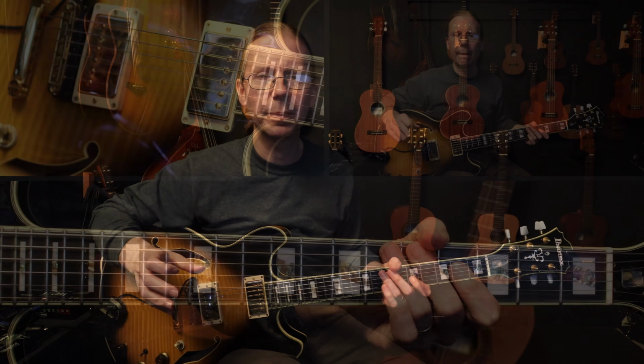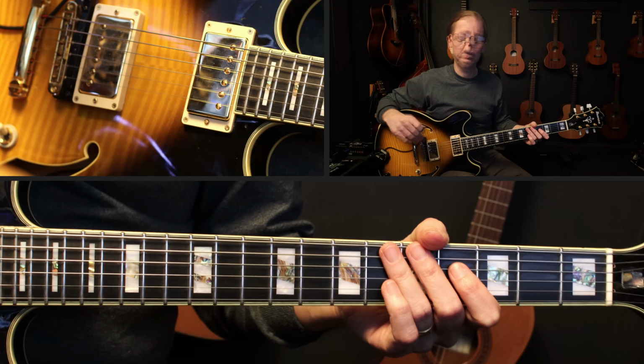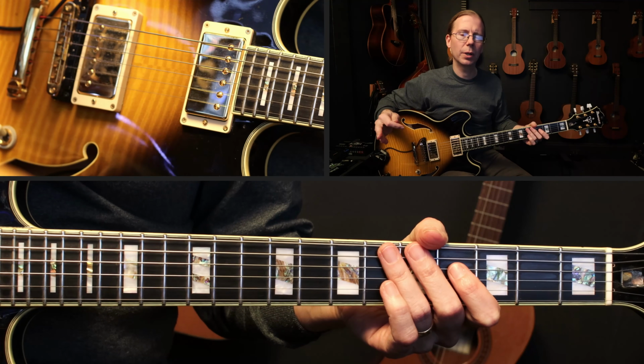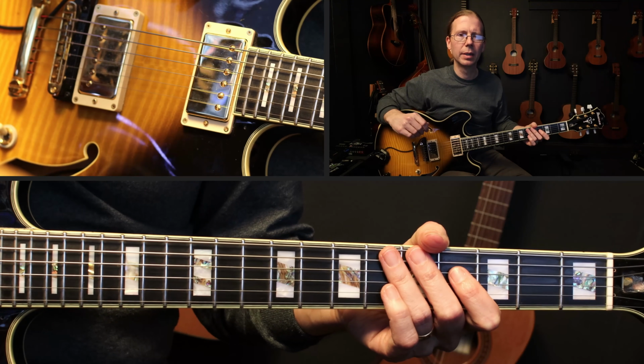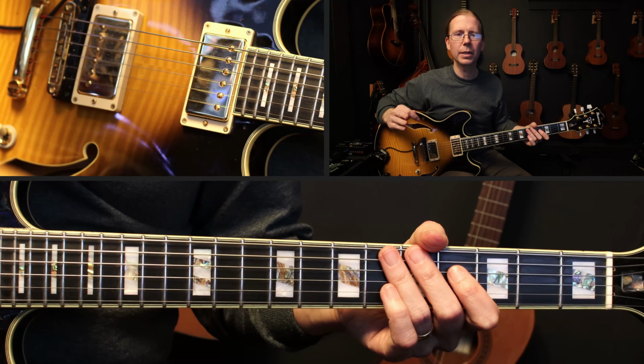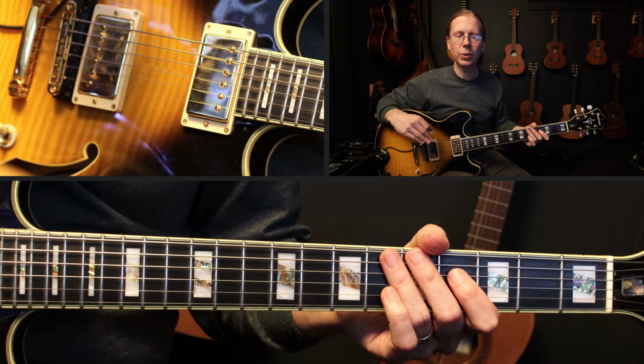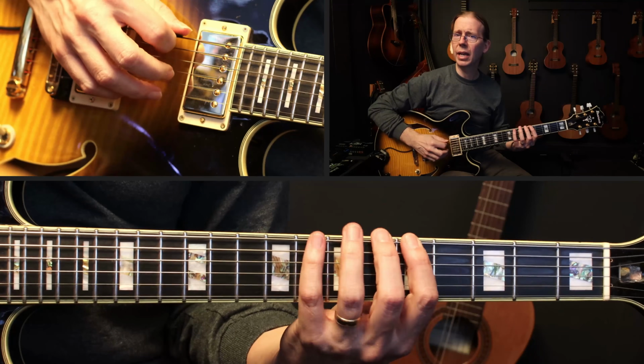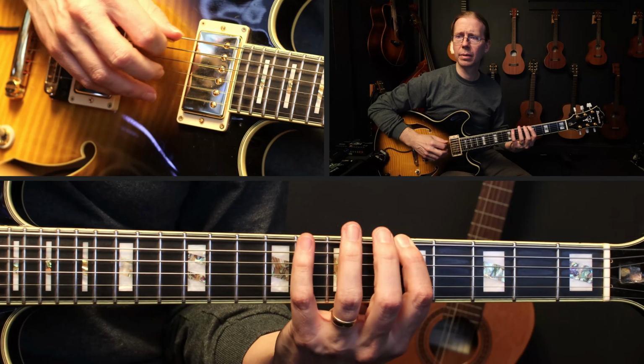All right, well, let's get started. I mentioned at the beginning that we're going to construct these from 3 different angles. We'll start out with pentatonic scale, adding 1 tone to that. So let's say we have the A minor pentatonic.